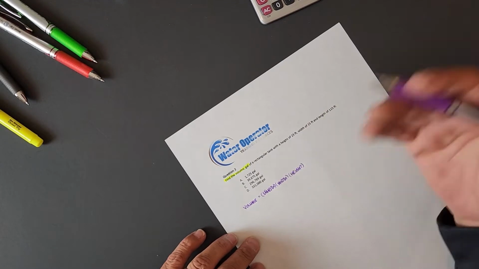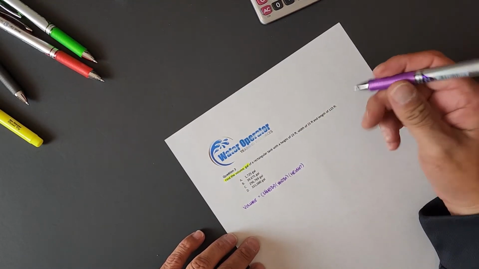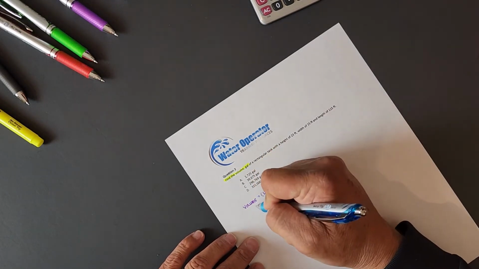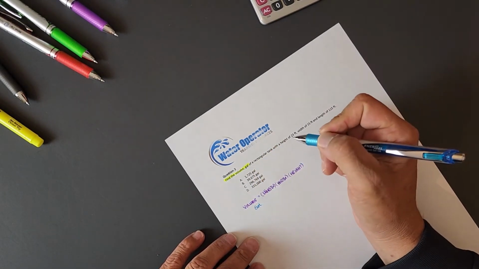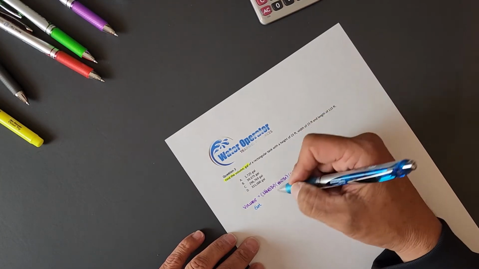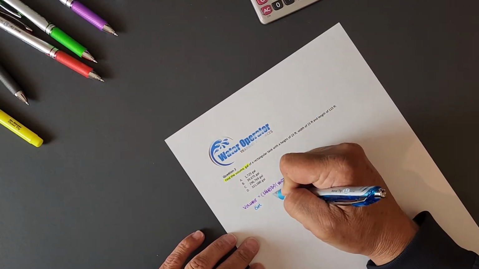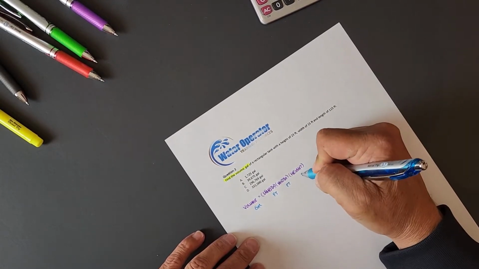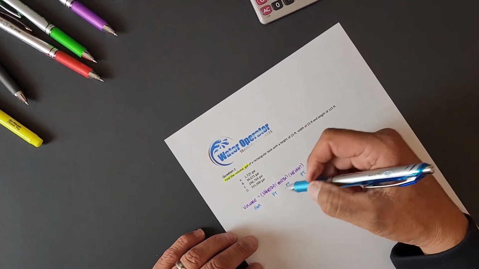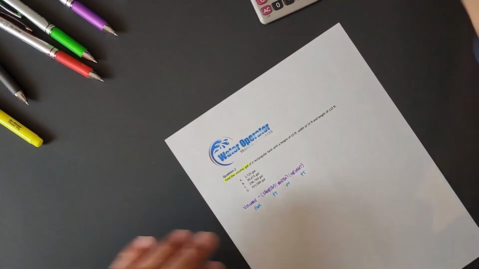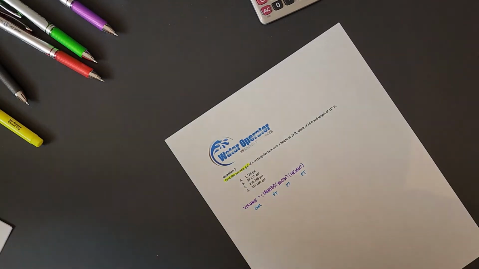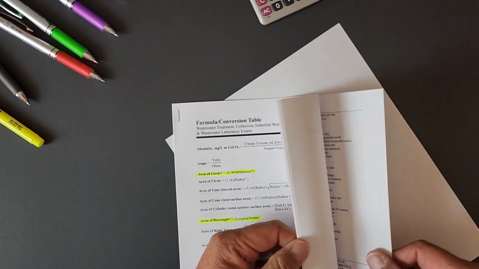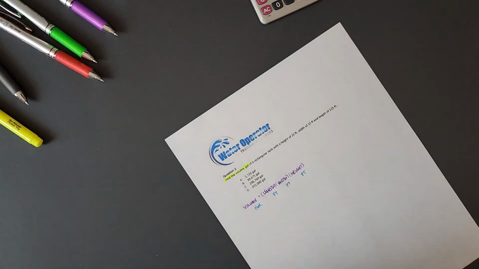Now, units of measure. This becomes important to understand. We want our volume in gallons. The length is going to be in feet, the width will be in feet, and the height will be in feet. How do we convert that to gallons? Well, let's look at our ABC math formula sheet, and we'll go to the back, second to last page.